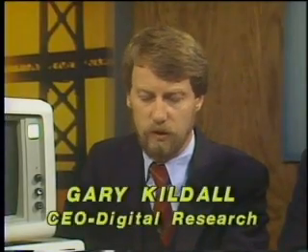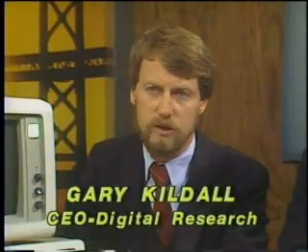Gary, Tony said MS-DOS is moving in the direction of UNIX. Where is CP/M in this picture? Well, I think that the influence from UNIX has been a very good one in the microcomputer industry, especially around Unix tools, the C language, the utilities, things of that sort.